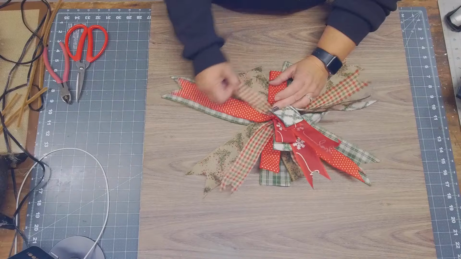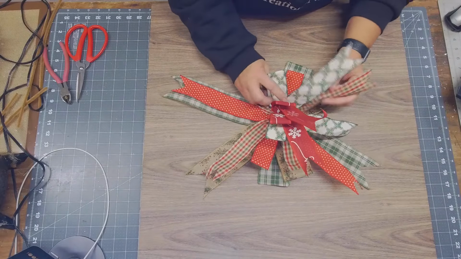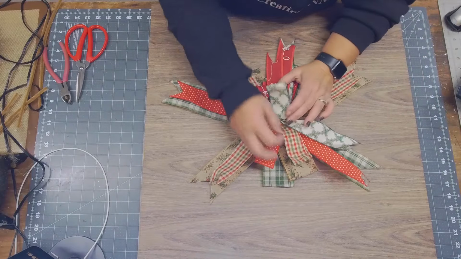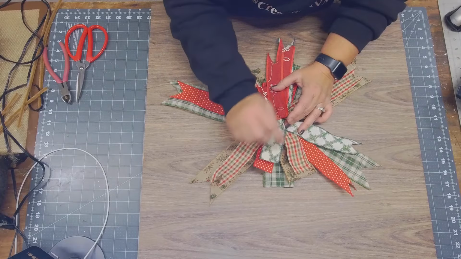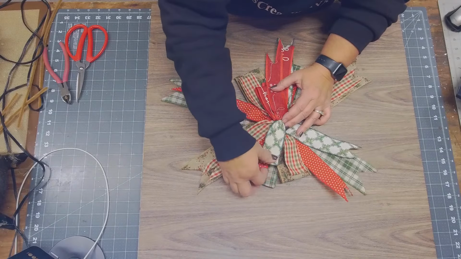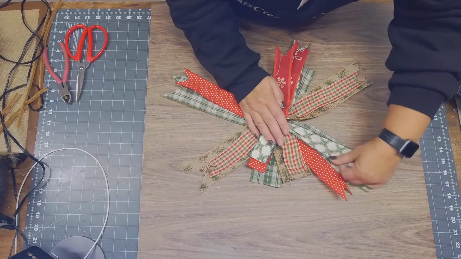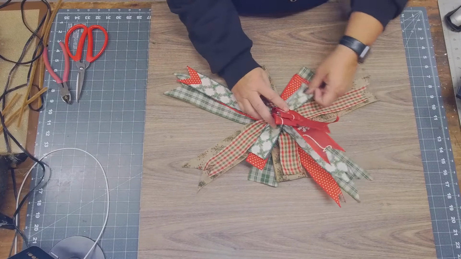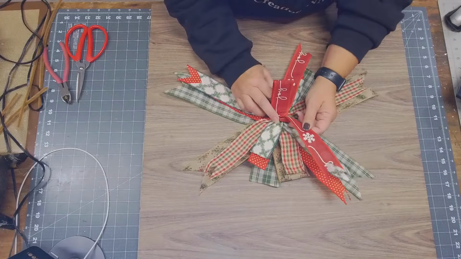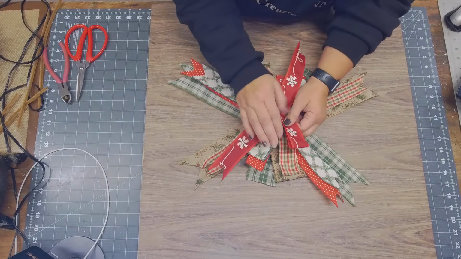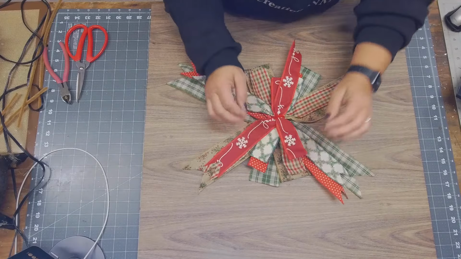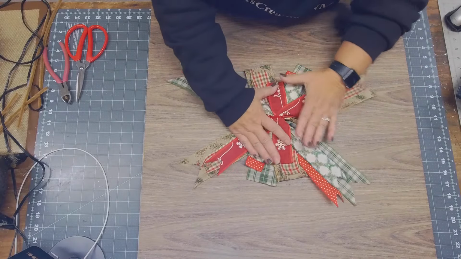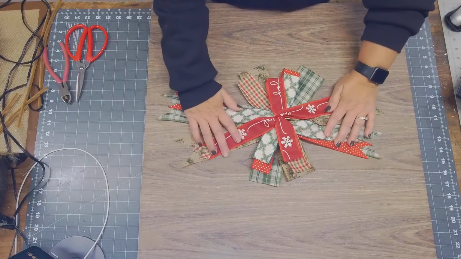I'm going to grab this and right over here. Going back, we're taking these pine branches and going on top of the Swiss dot, like so. Follow the dots. And then this final one now is going to be follow the gingham. Okay, just like so. All right, so here is all of our tails.